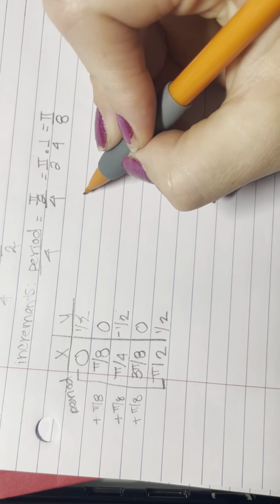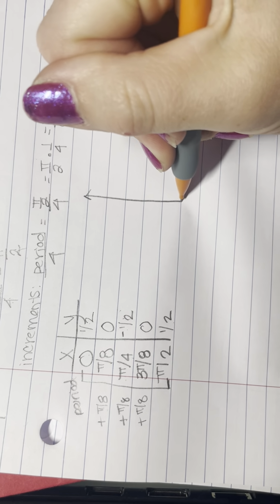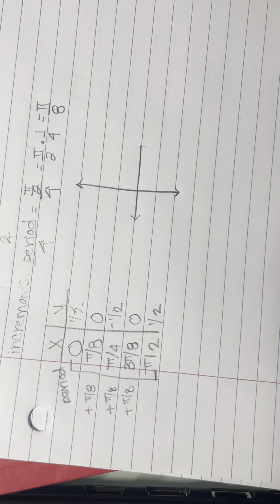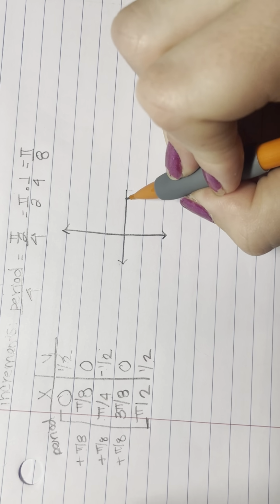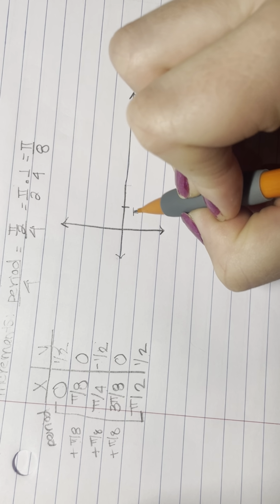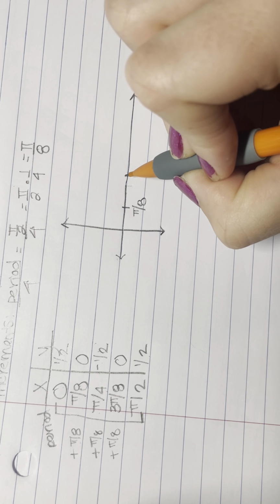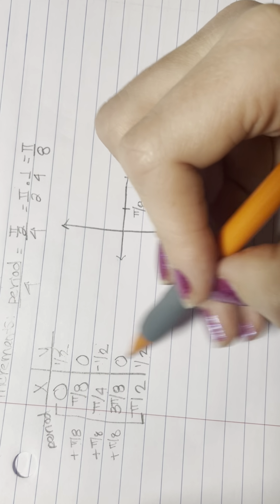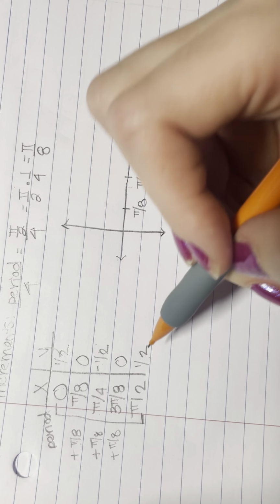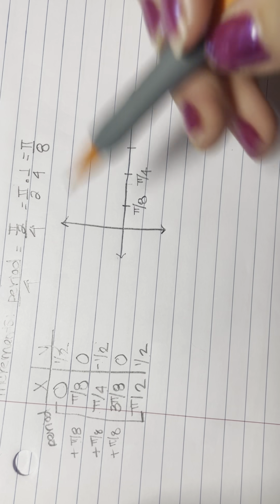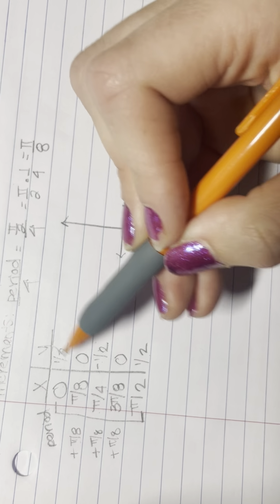All right, now I'll be able to graph. And again, I did not give you an interval because I just want you to graph the period. So we're starting at 0, and then the first is pi/8, then pi/4. And after this, it's just going to repeat. So if you needed to go all the way to pi or all the way to 2 pi or whatever, this cycle is just going to repeat.